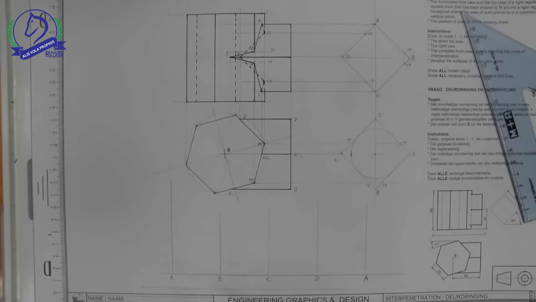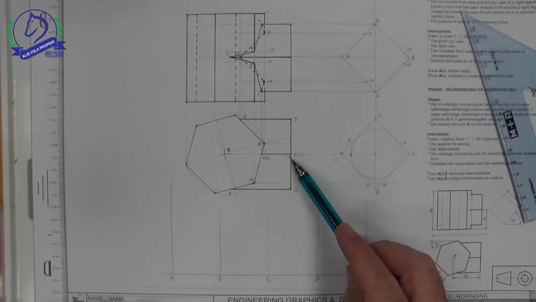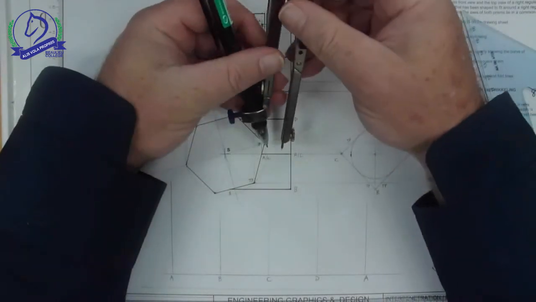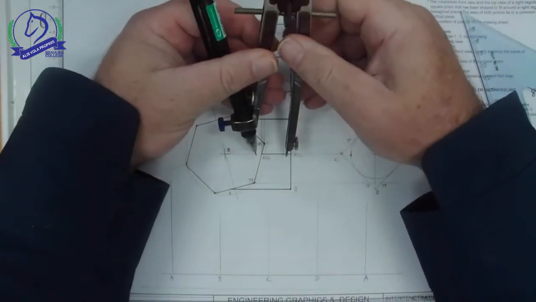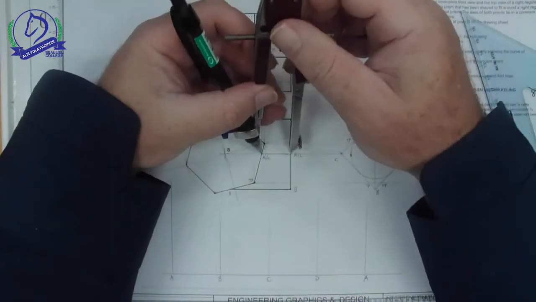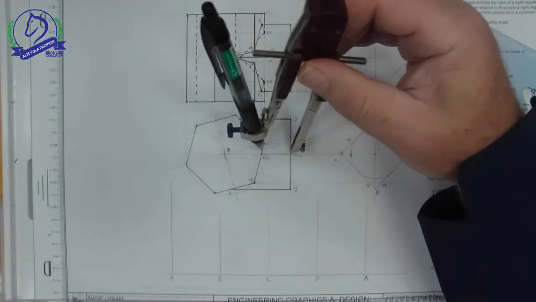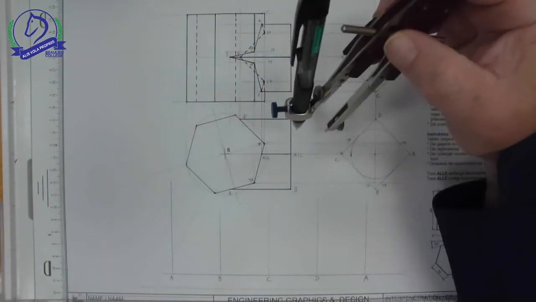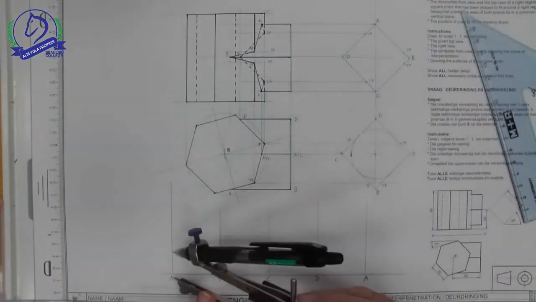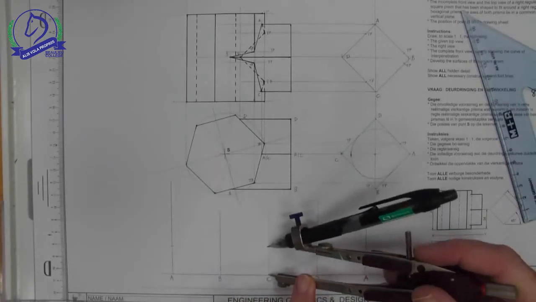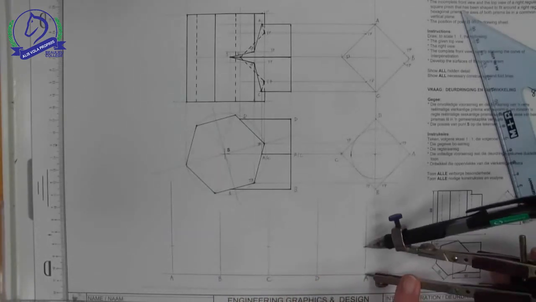Our first point is point A. So here is point A. And we're going to take that measurement with my compass. Remember, you can take a paper trammel as well if you wanted. There's my distance for point A and point C. So I'm going to mark that off at points A, C and A.